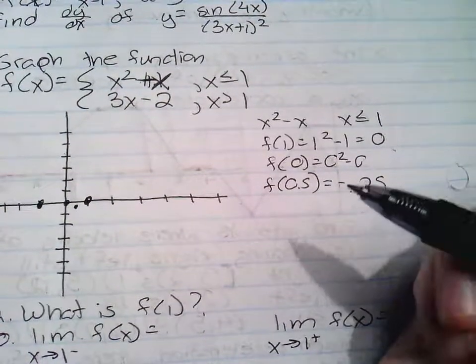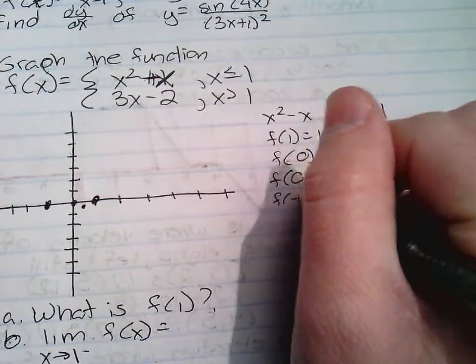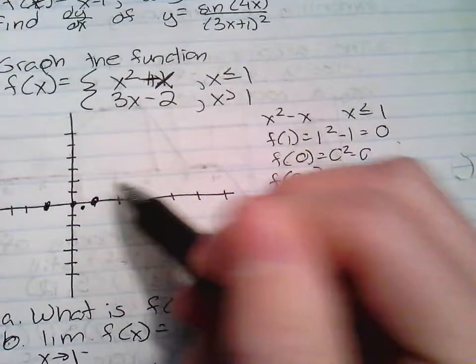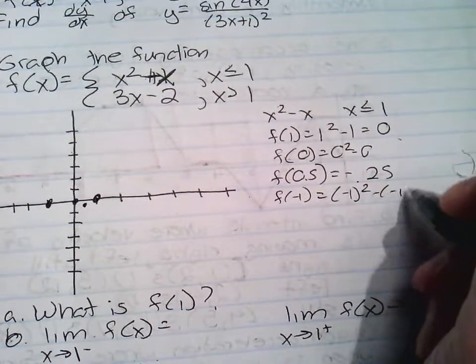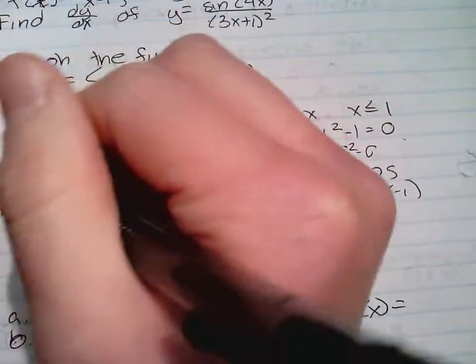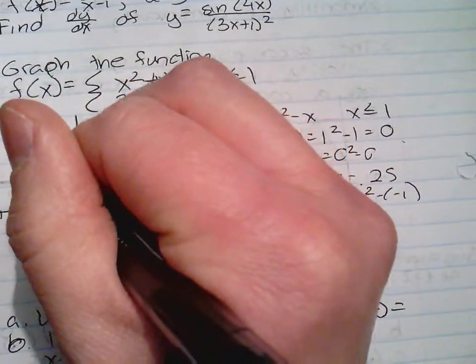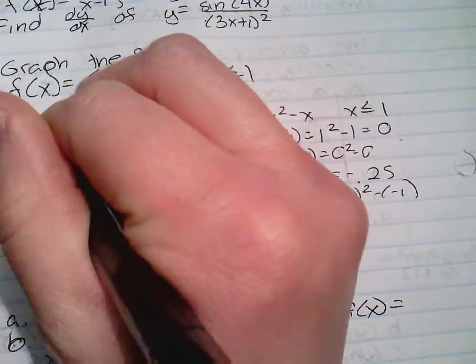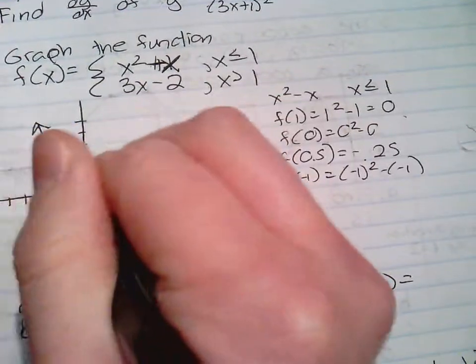If you want to do another one, you could do f of negative 1, which is going to be negative 1 squared minus the negative 1. So that's going to be 1 plus 1, which is 2. Okay, just ignore that dot right there. That was a whoops.